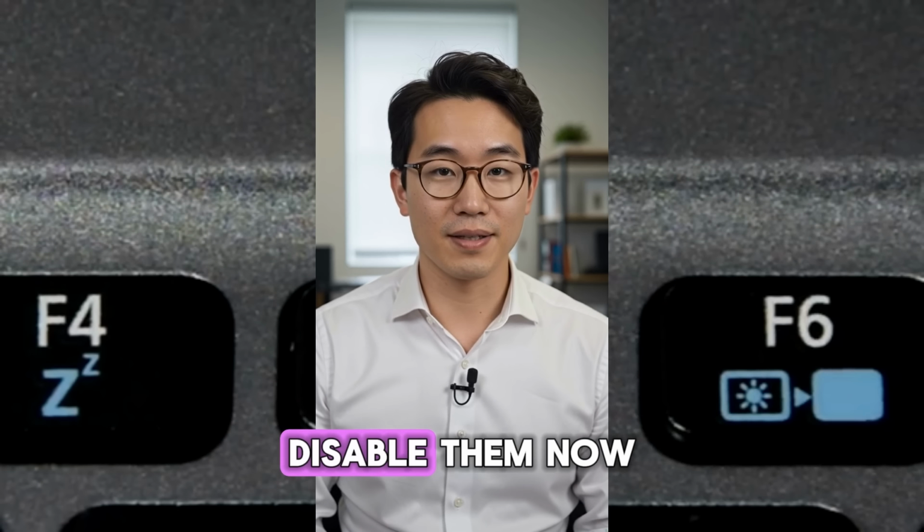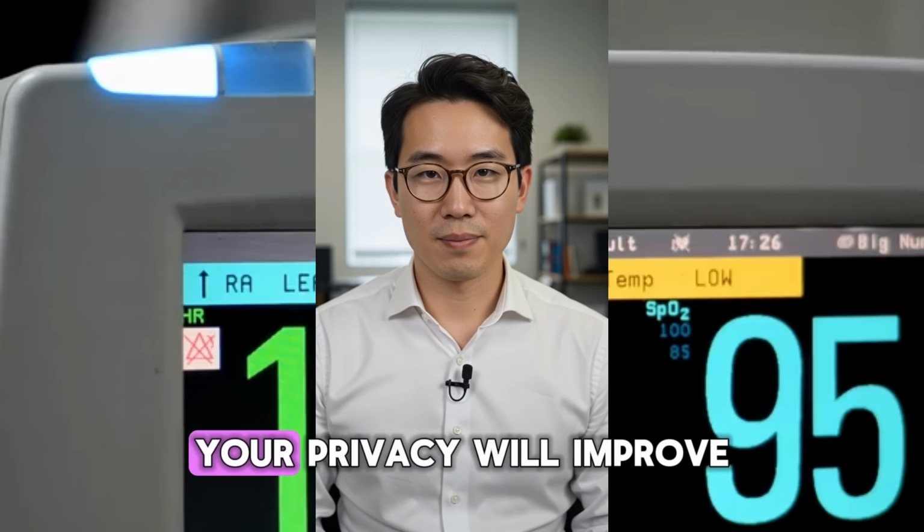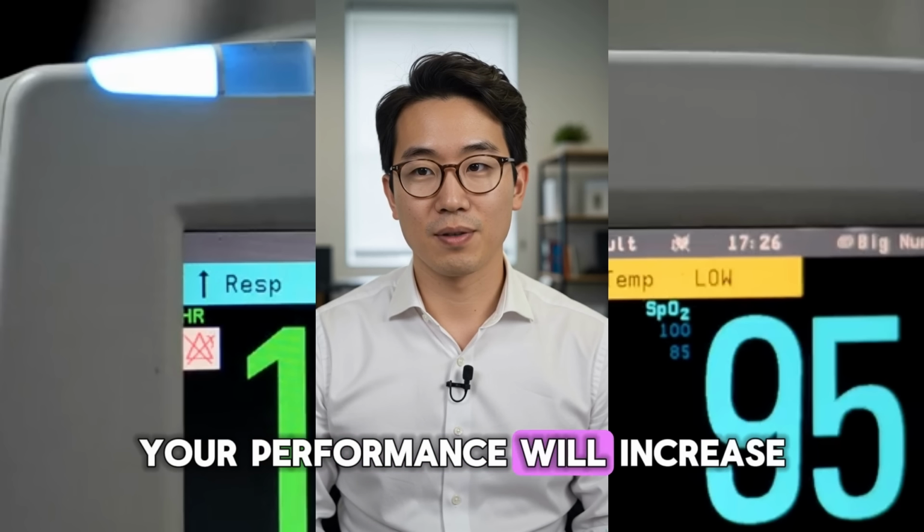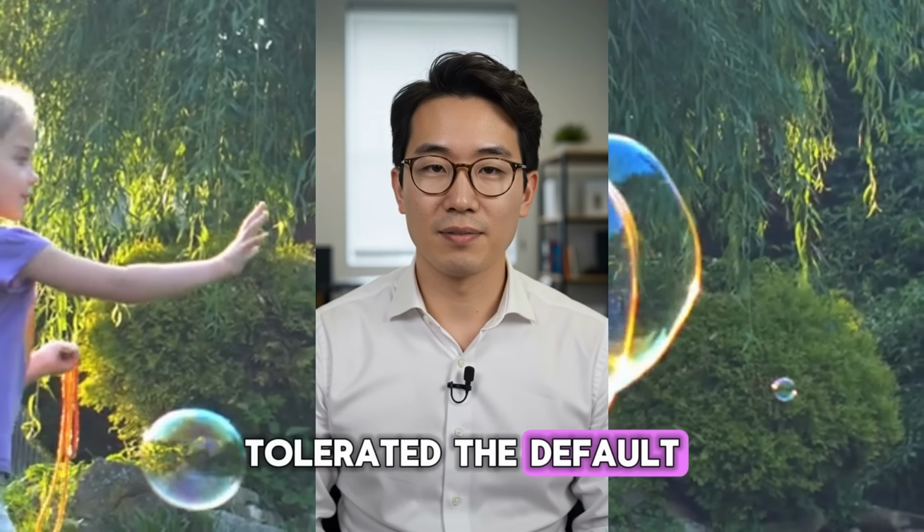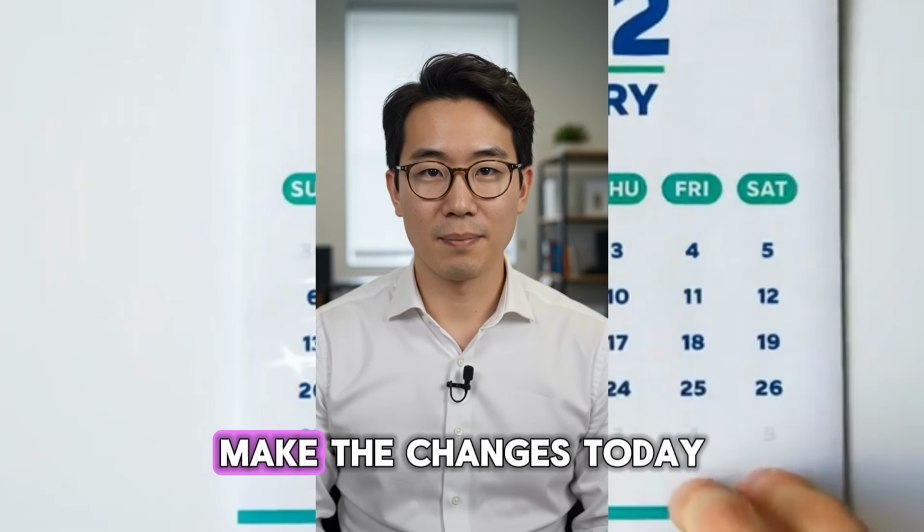5 hardware settings. Disable them now. Your computer will thank you, your privacy will improve, your performance will increase, and you'll wonder why you tolerated the default configuration for so long. Make the changes today.